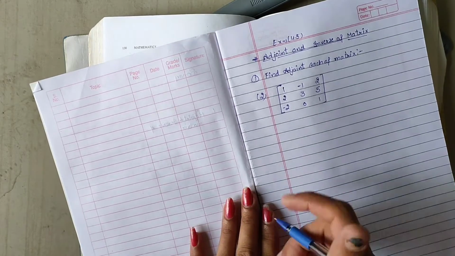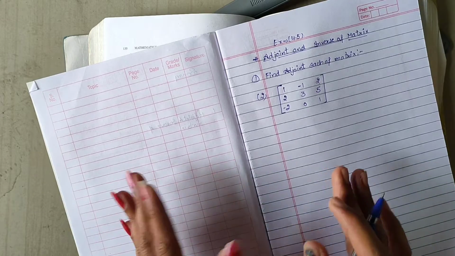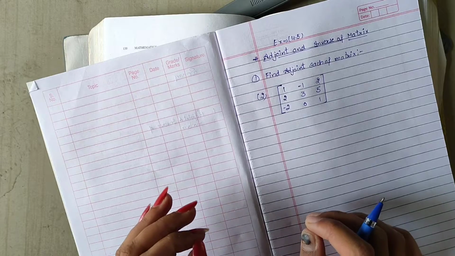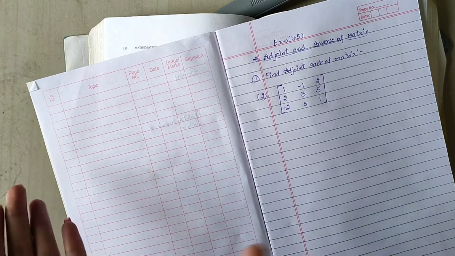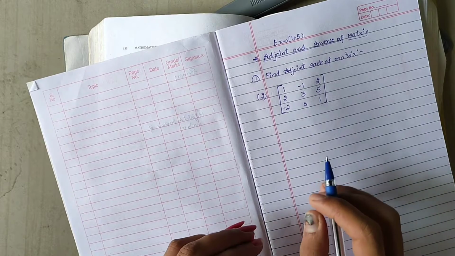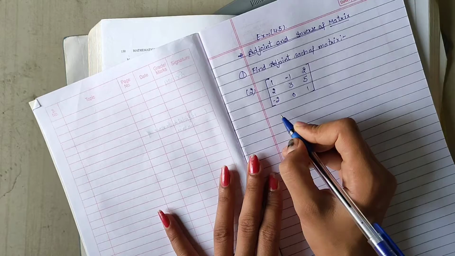So firstly we have to find its cofactor. You know very well how to find cofactor because it is already done in the 4.4 exercise. So if you have a problem in cofactors and minors, you can watch that 4.4 video, you will understand how to find cofactor and minor. So we have to find the cofactors of this.